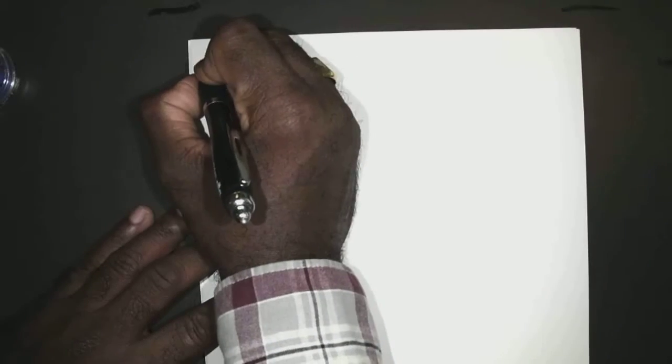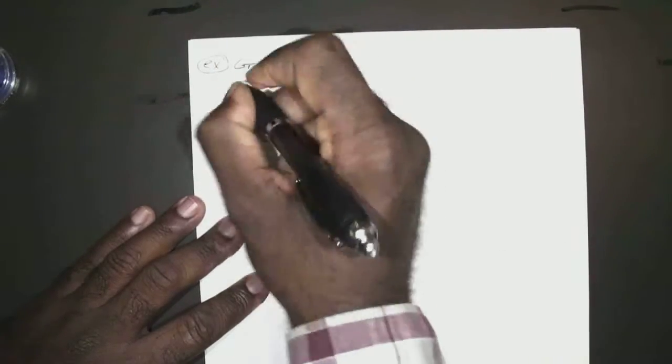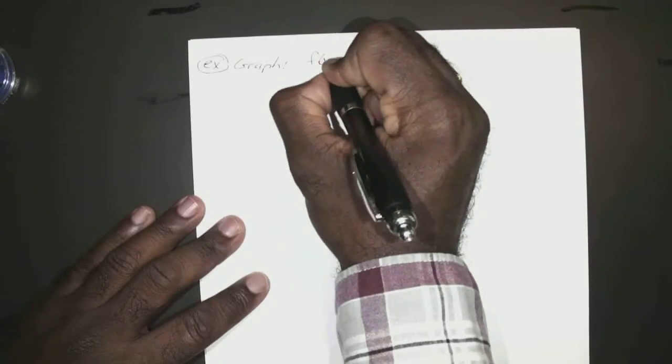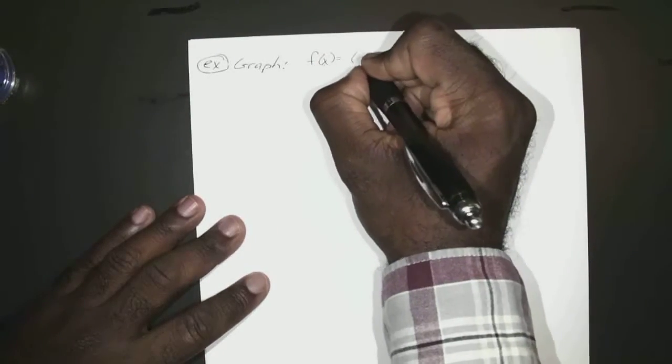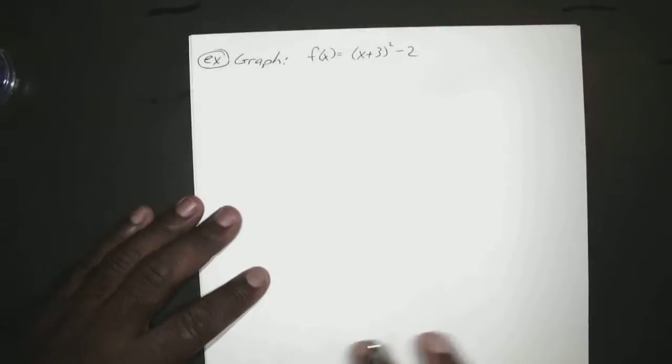Okay, so let's say we have a graph of f of x equals (x plus 3) squared minus 2.